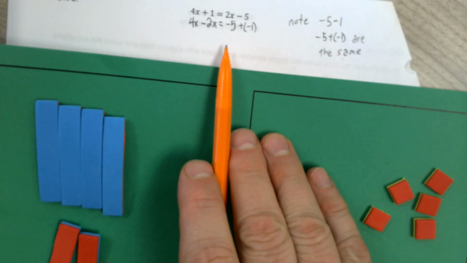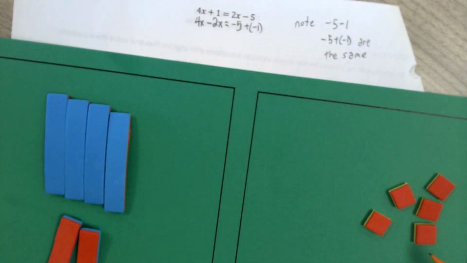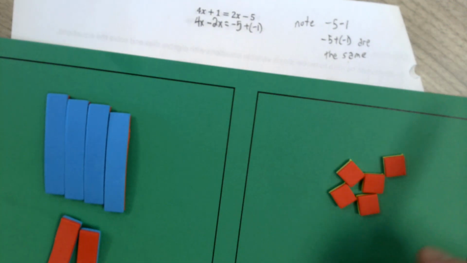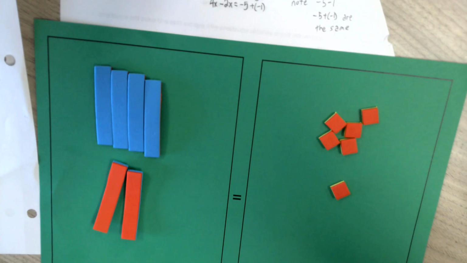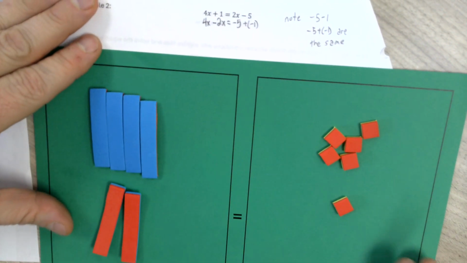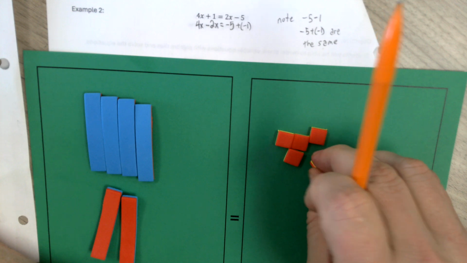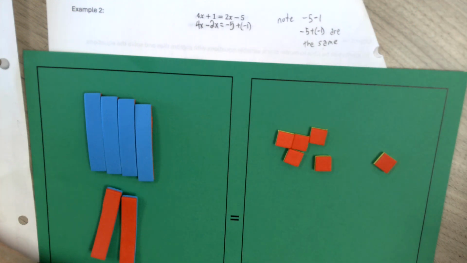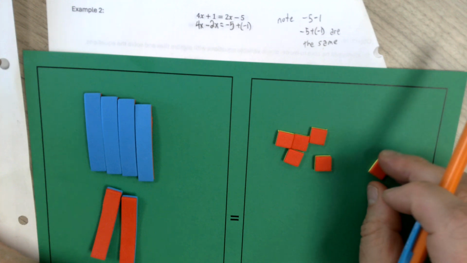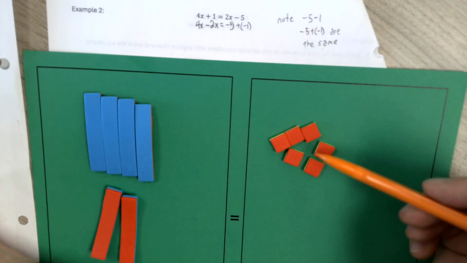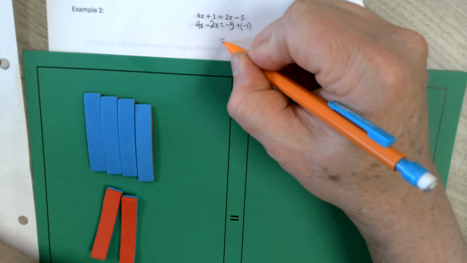So as I look on this side, is this an alliance or a war? Well, if I look at my algebra tiles, this is clearly an alliance. They're all red, right? So we have 5 negatives and we have 1 more negative. So these are on the same side. They're the same team. They're all wearing the same uniform. So this can get combined together to make 6 negatives, or -6.